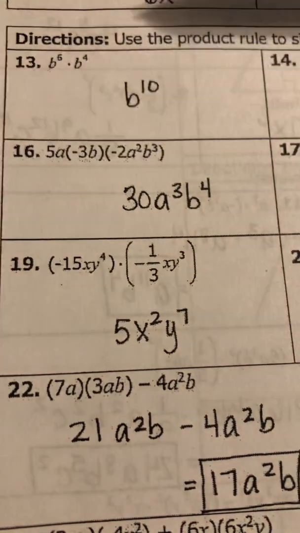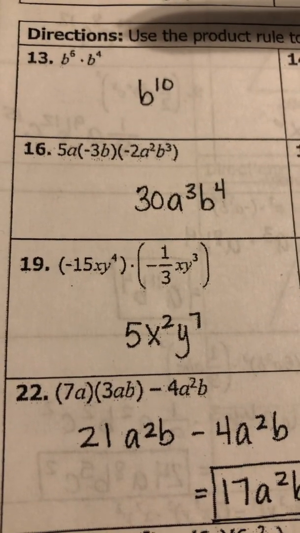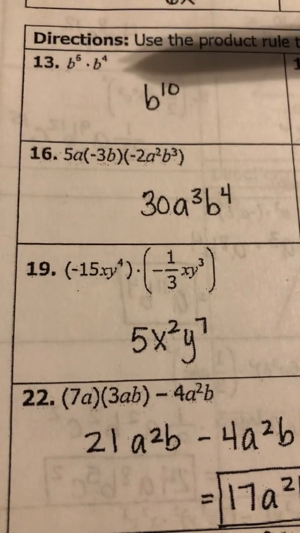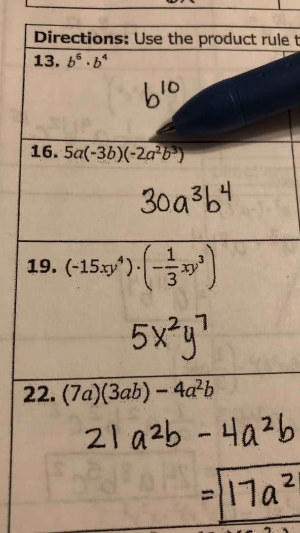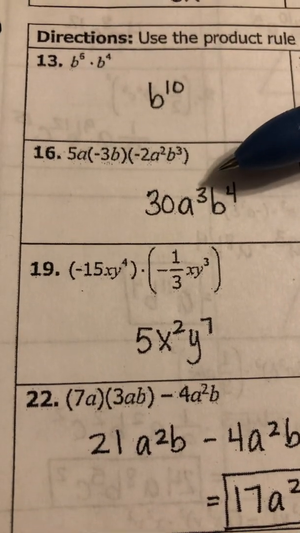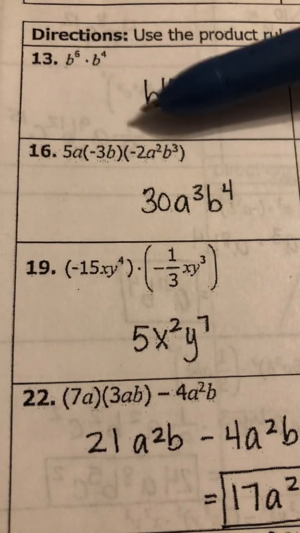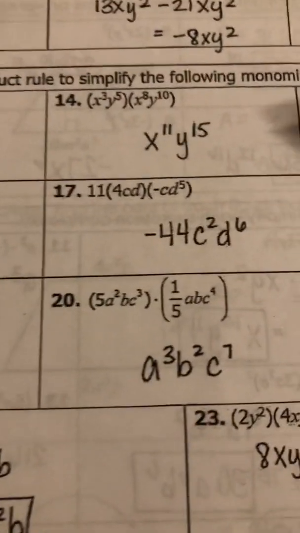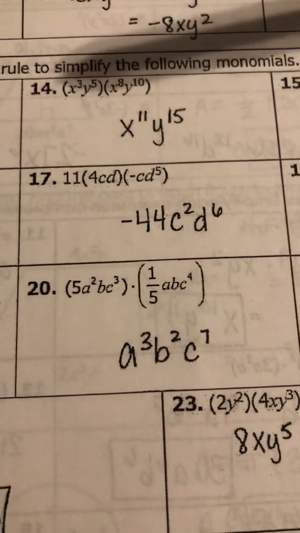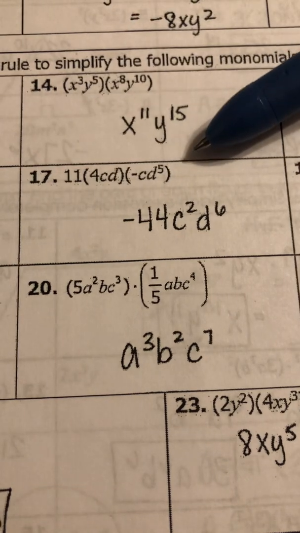If I go down here, it looks like I have a bunch of different variables that I'm going to multiply together. So I have 5, negative 3, negative 2. I'm going to end up with 30 there. And then it looks like I have a over here, and then I have a to the a squared here, so I'm going to end up with a to the third power, or cubed here, and then I have b to the first power, and then I have b to the third, so I'm going to end up with b to the fourth power.